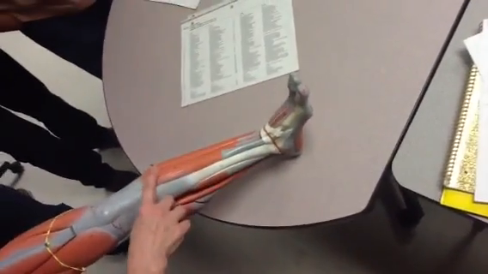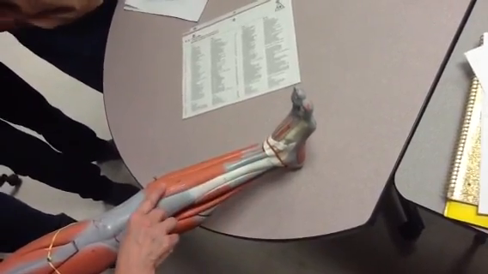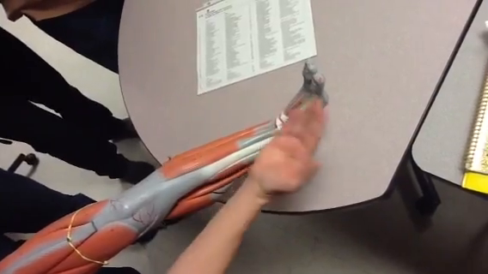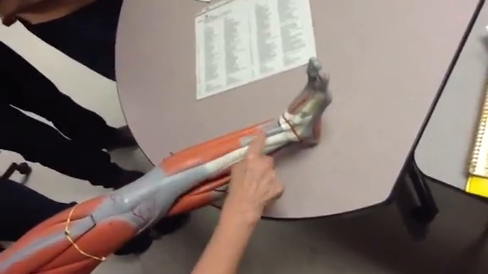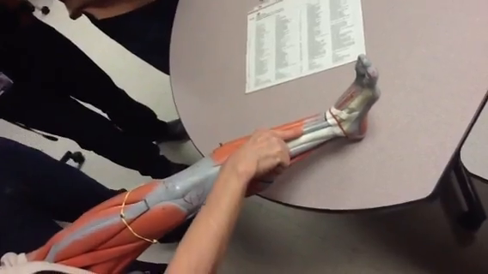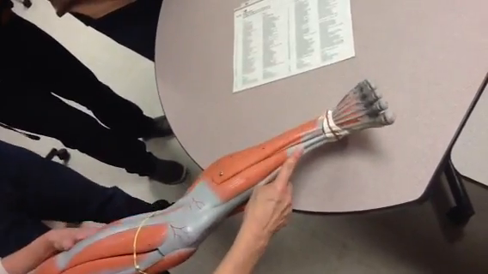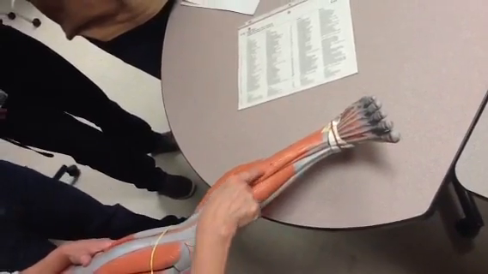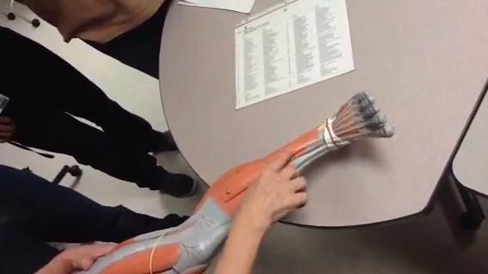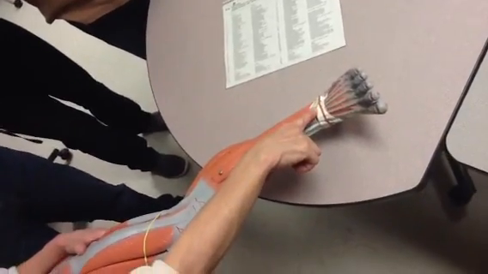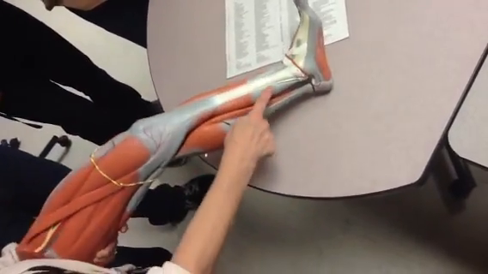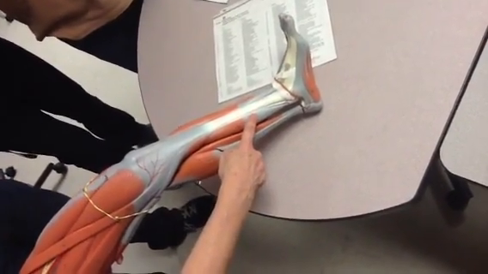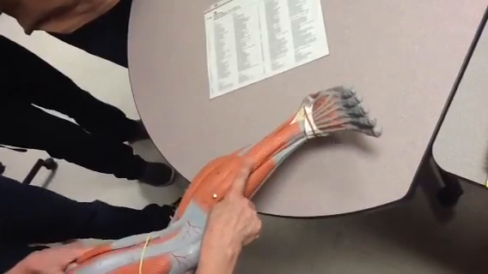On the anterior side, here we have the tibialis anterior that when it shortens will bring the toes up. Okay, that is the tibialis anterior, and it does what? Dorsiflexion. Okay, this goes to the digits. It is the extensor digitorum longus. What was this one? Flexor. Is that what I said before? Yeah. Flexor digitorum. Extensor digitorum.